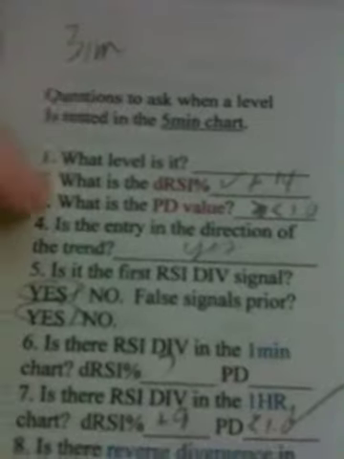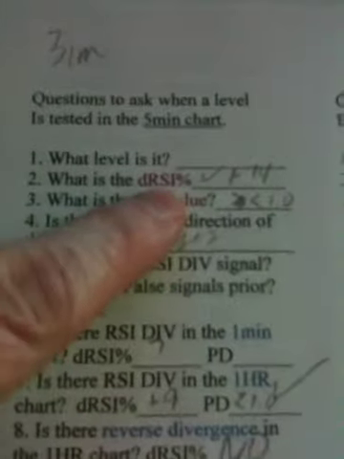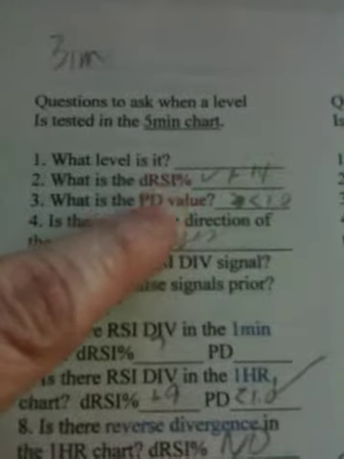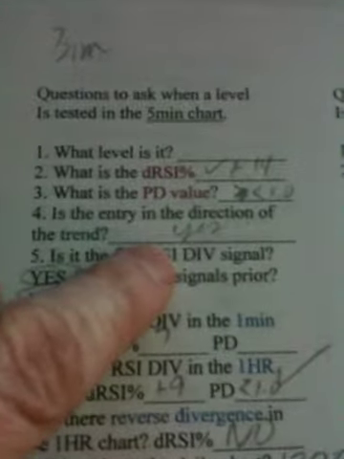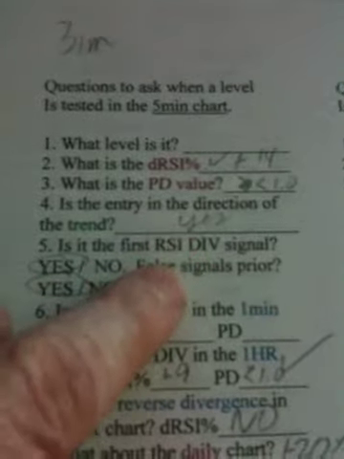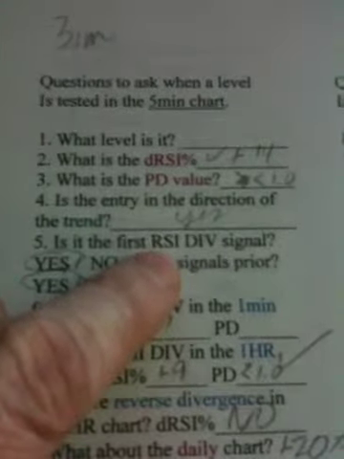What level is it? For my strategy, it's what's the delta RSI between the first peak and the second peak? What's the PD value, which is just the delta RSI divided by the delta time? Is the entry in the direction of the overall trend? I said yes here. Is it the first RSI divergence signal?